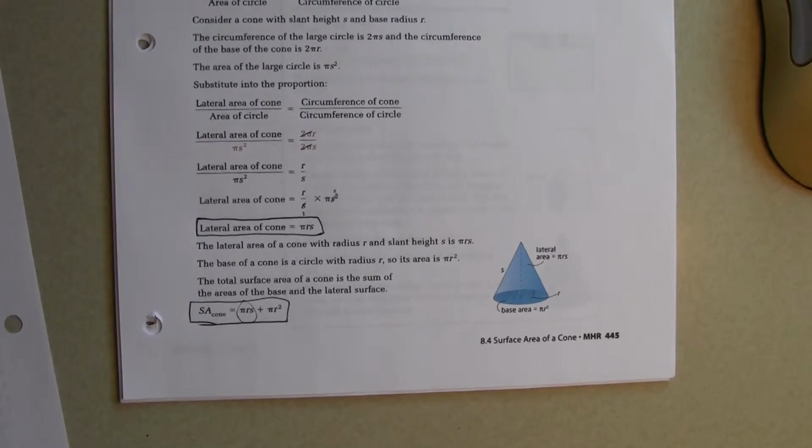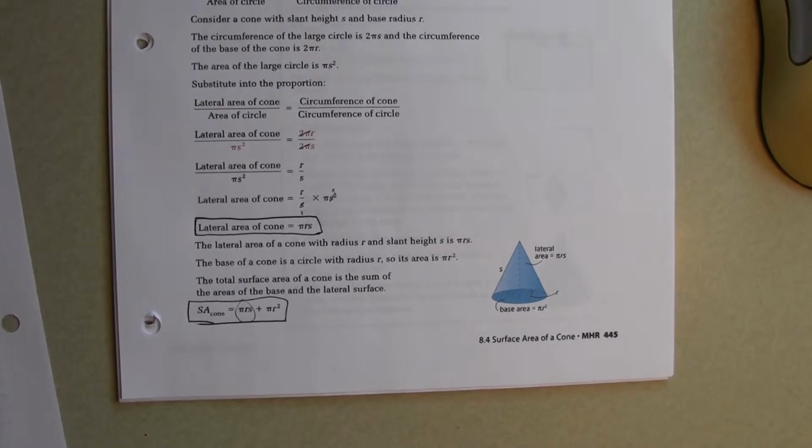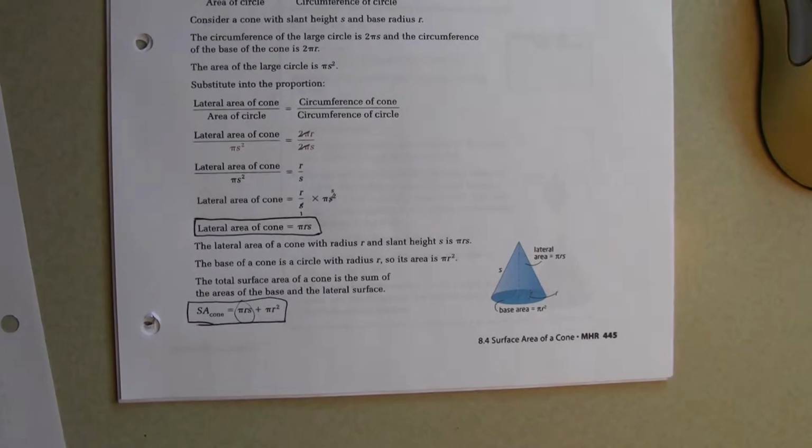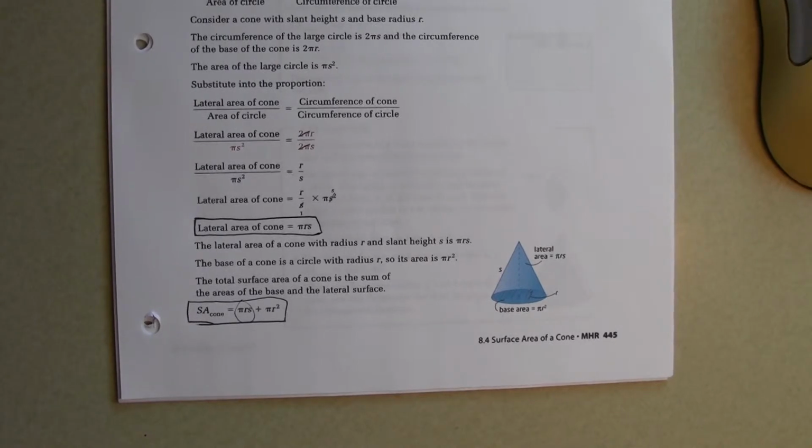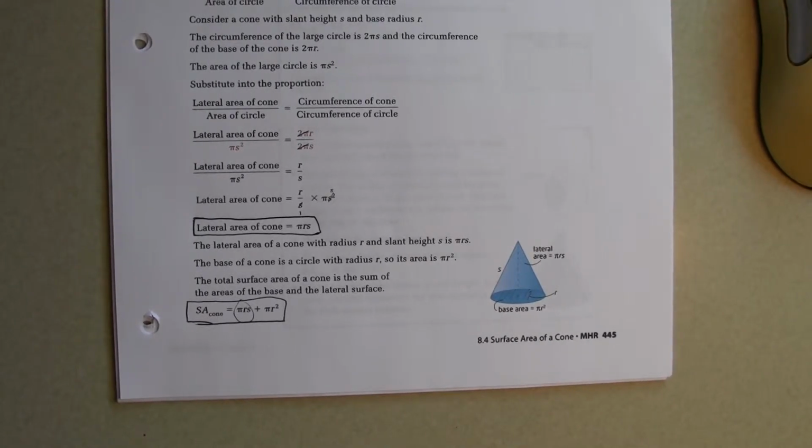Yes and no. I guess we're not considering the inside surface areas of any shape. We're only considering surface area to be the outside. I understand where you're coming from, because you're saying, well, it's open, so now you have an inside surface. But if it's just one piece of paper, even though this is an open cone, I'm not going to consider this and this to be two separate things.